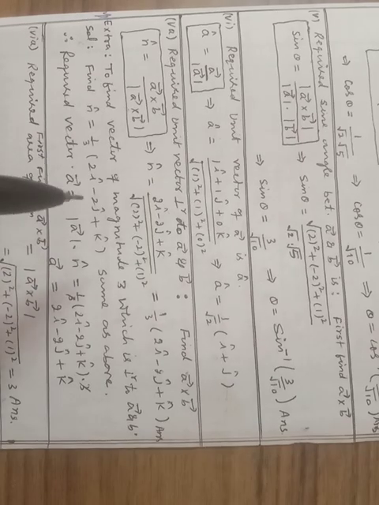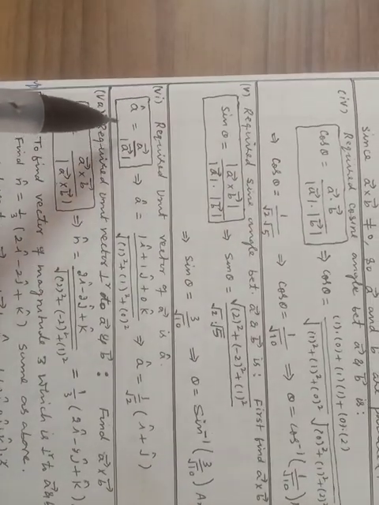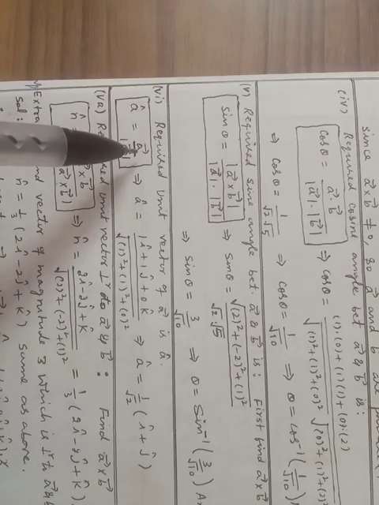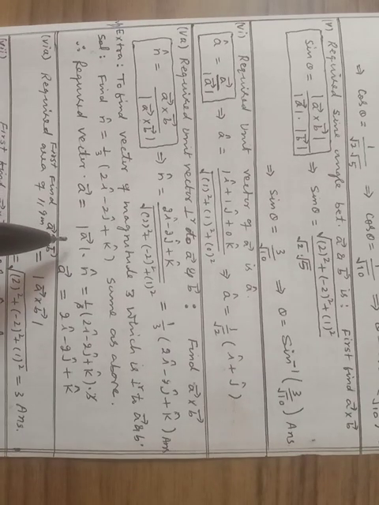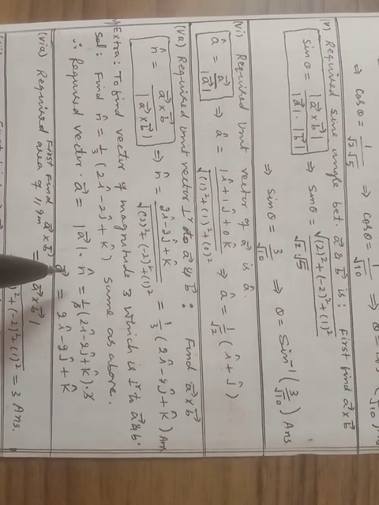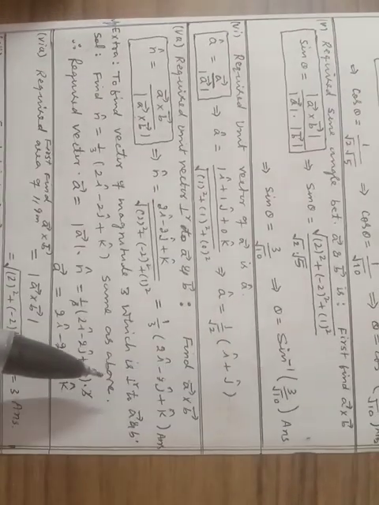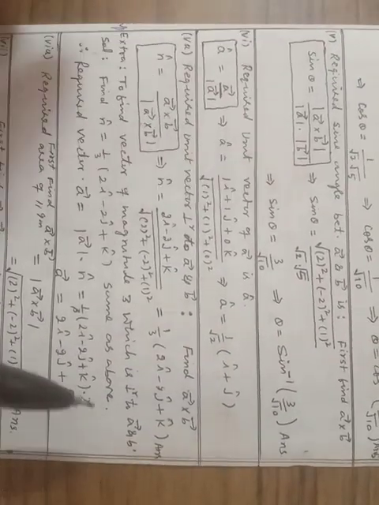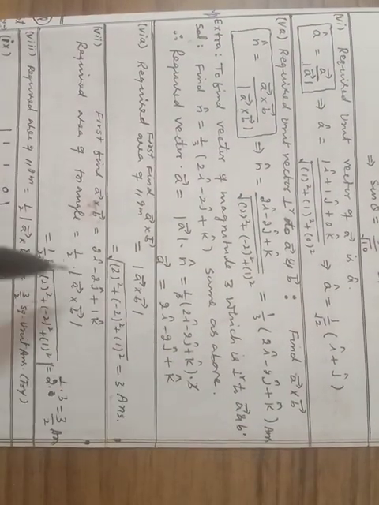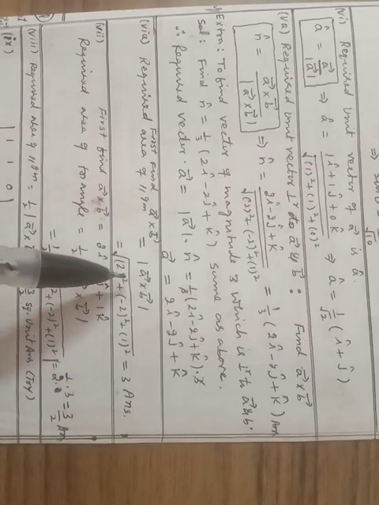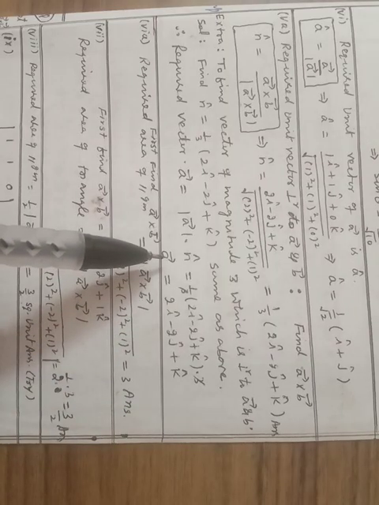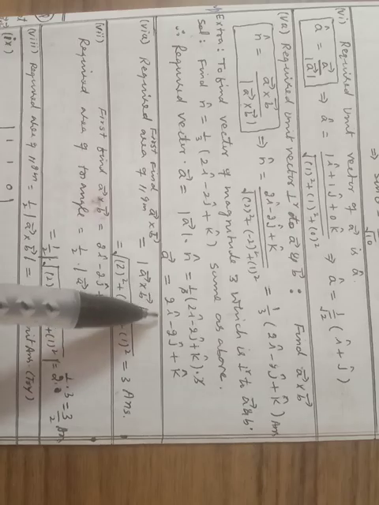Why? Because here A cap is equal to vector A upon magnitude of A, and vector A equals cross multiplying, magnitude of vector A times A cap. So multiplying by 3, here 3 and 3 will cancel, and answer of required vector is 2i minus 2j plus k.